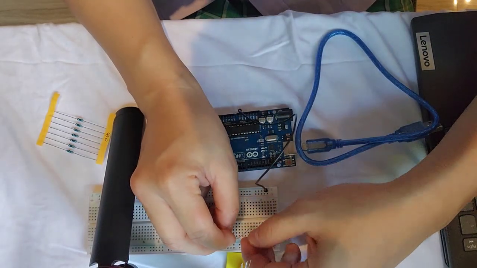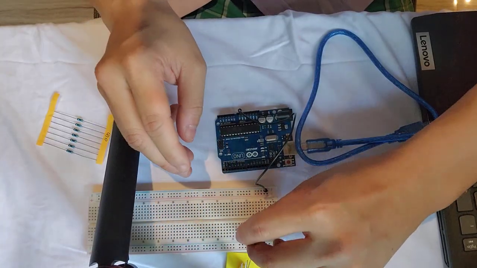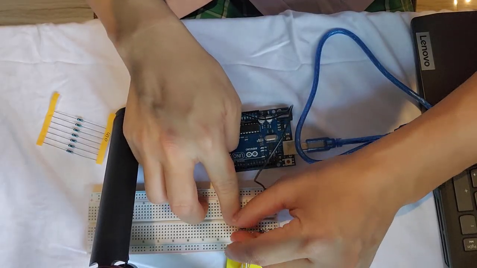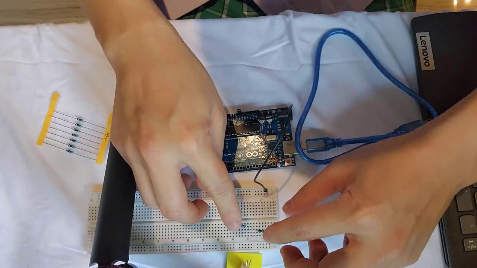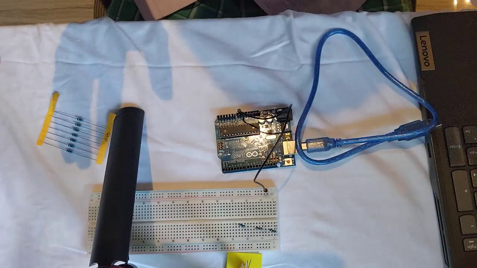Let me just get that in to 14, and then I'll get this to hole number 4. All right, so it's all set up. Okay, I hope, yeah. So you have all the resistors ready, and then this is all set up.